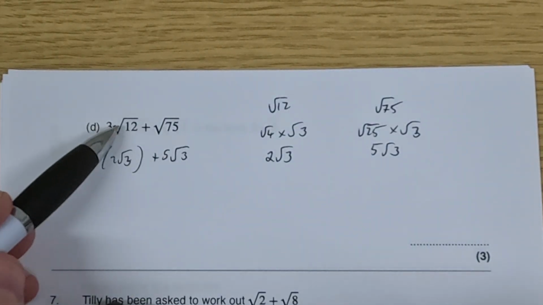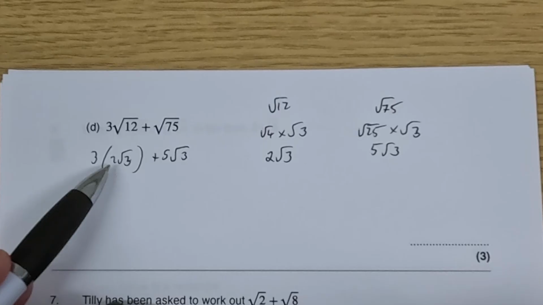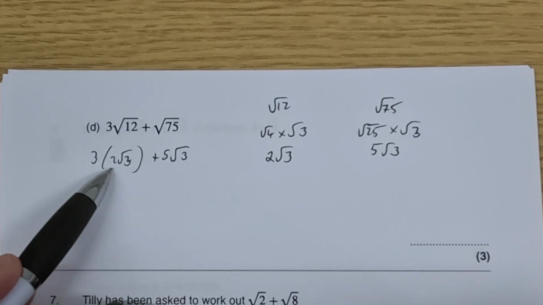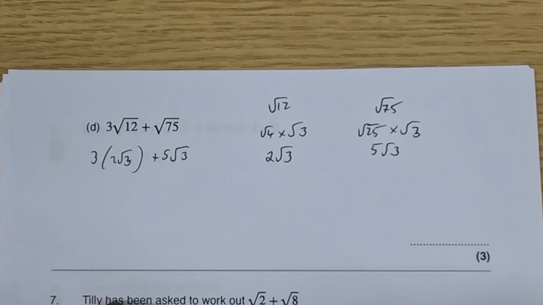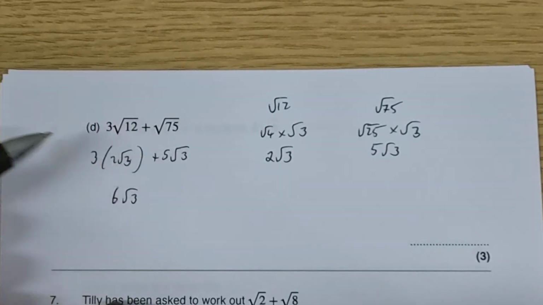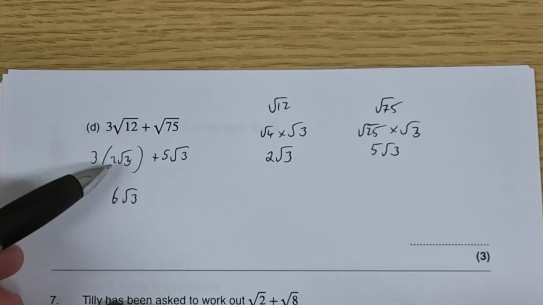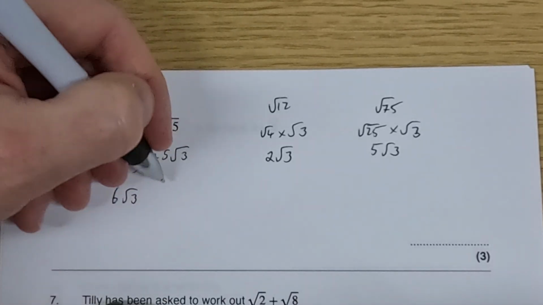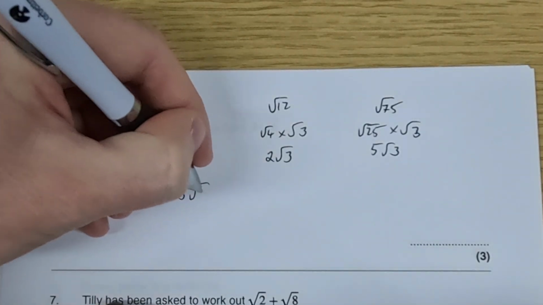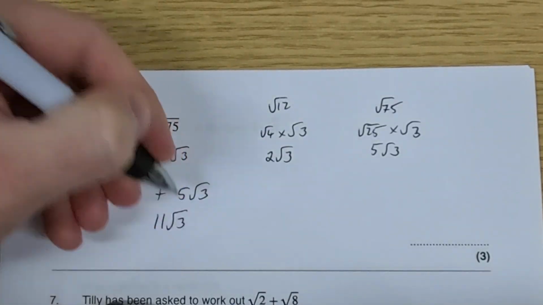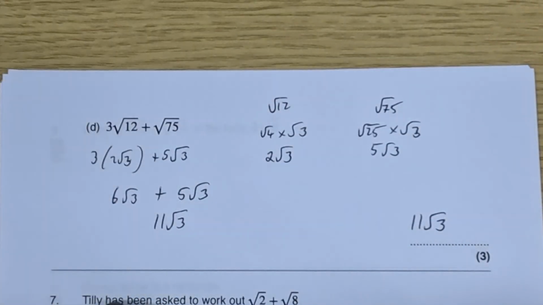Now here we had 3 times root 12, so that's 3 times 2 lots of root 3. Well, if we've got 2 lots of root 3 and we times it by 3, that'll be 6 lots of root 3. You're just multiplying the number in front of the surd. So 3 times 2 root 3 would be 6 root 3. And that makes sense because if you do 2 root 3 plus 2 root 3 plus 2 root 3, that'll be 6 root 3. And that's 3 lots of it. And then we've got add 5 root 3. And 6 lots of root 3 plus 5 lots of root 3 would be 11 lots of root 3. So the answer is 11 root 3. And that's it.